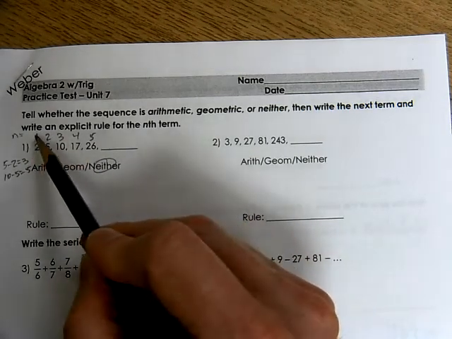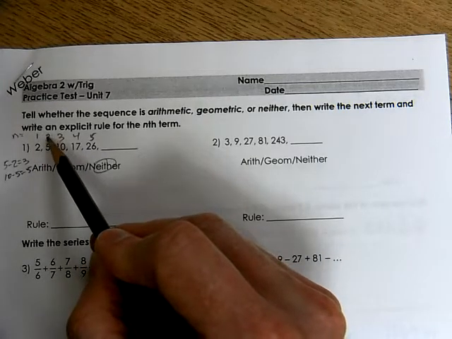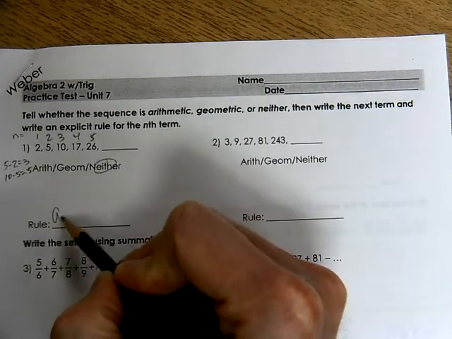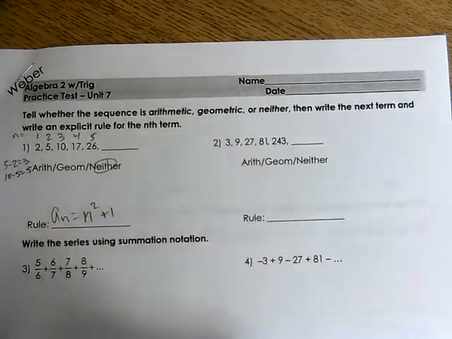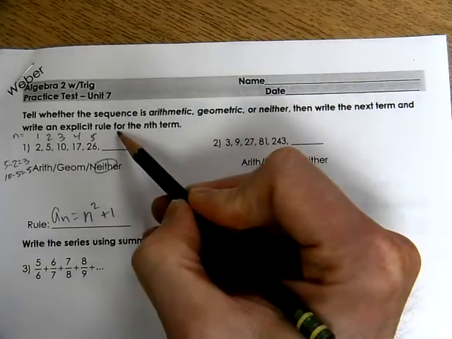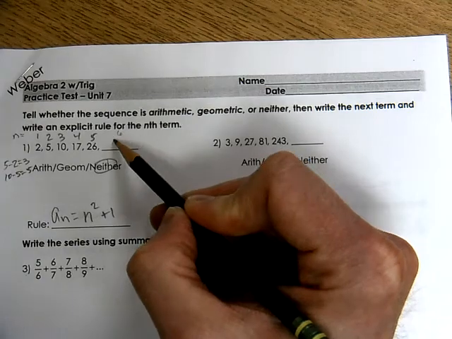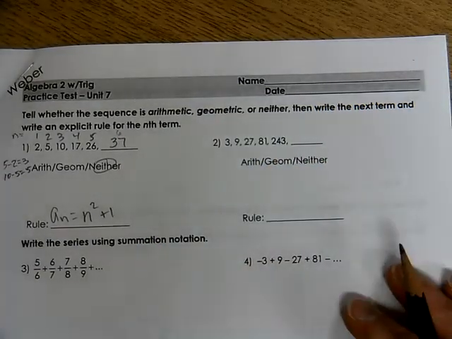I take that back. We are squaring it. This is position squared plus 1. So a of n is going to be the position squared plus 1. So to get the sixth term, I'm going to square it to get 36 and plus 1 to get 37.